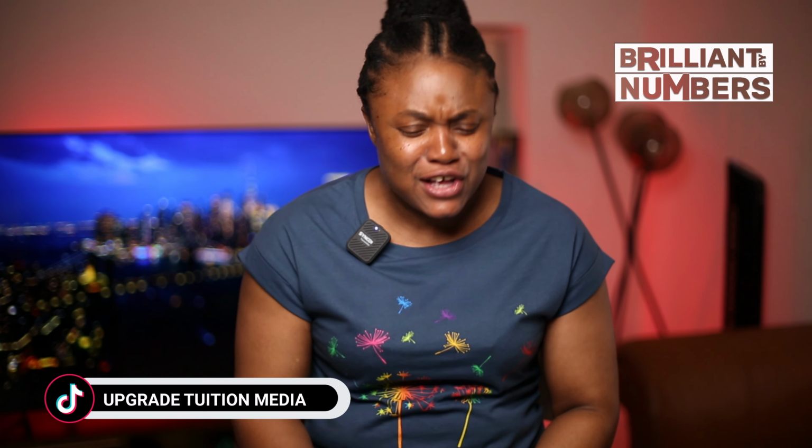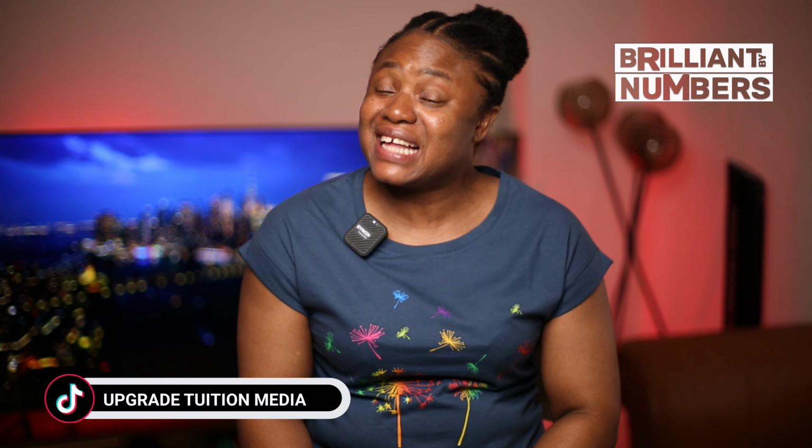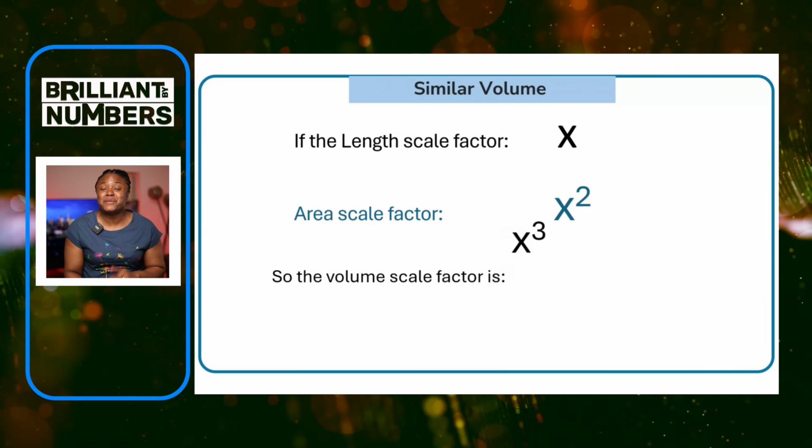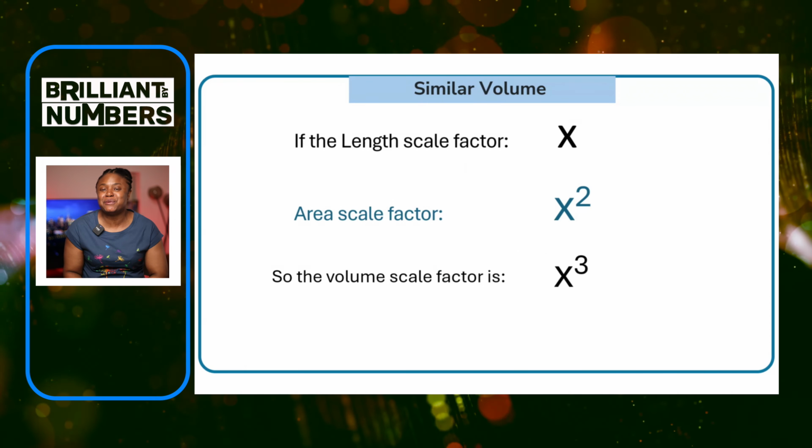So on the back of the two previous lessons that we've done on linear scale factors and area scale factors, now we're focused on volume scale factors and finding similar volumes. So if the length scale factor is x and the area scale factor is x squared, what then is the volume scale factor? By now I think you're getting into the rhythm of this, so I hope that you said the volume scale factor would be x cubed.